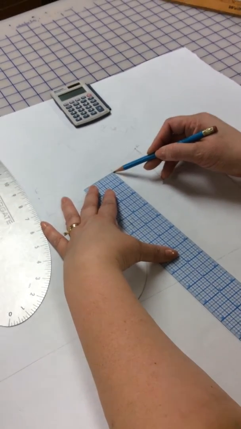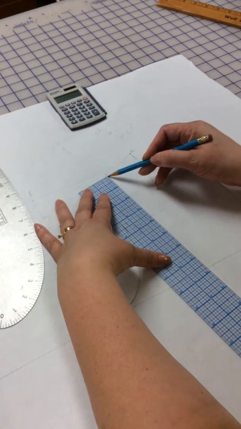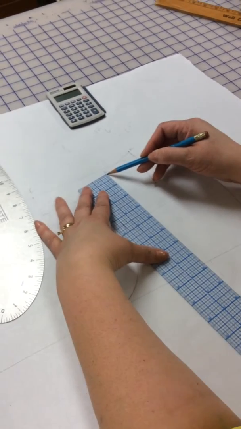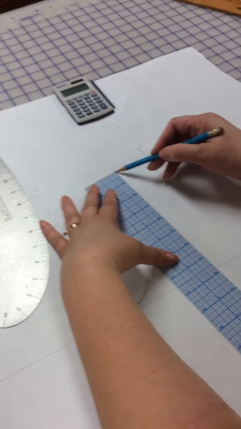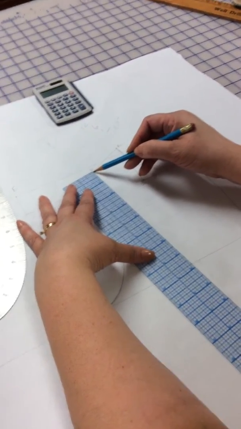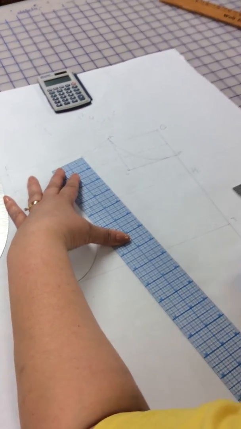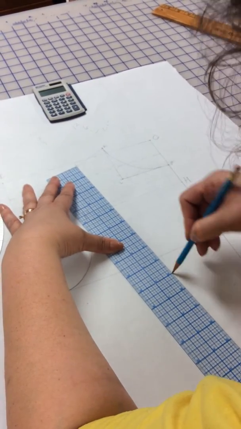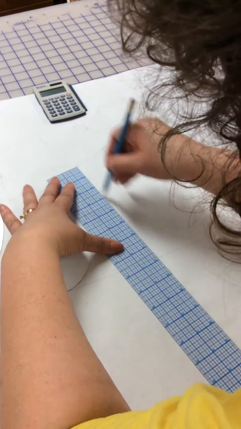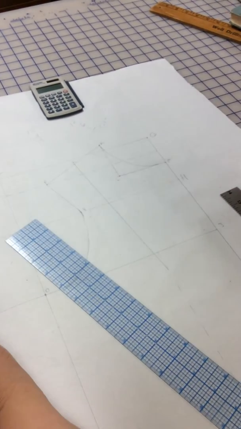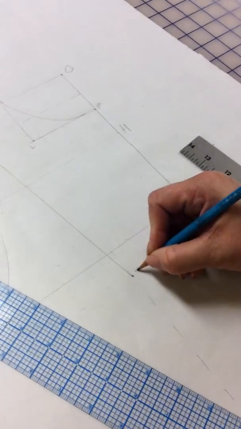What's our shoulder to bust point? It was 9. So I'm going to angle this ruler. I'm going to keep it at 0 on one end, and the other end has to angle till it touches that line that we just drew down here, and I've got it there right now. Okay. It says this is S, the bust point. Okay. This right here is S.